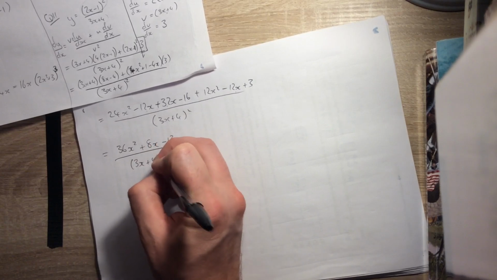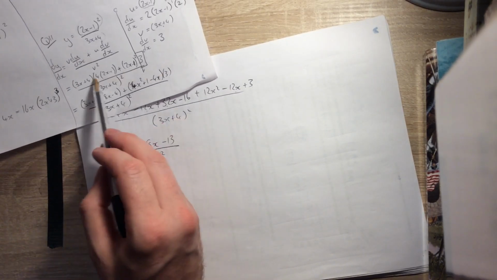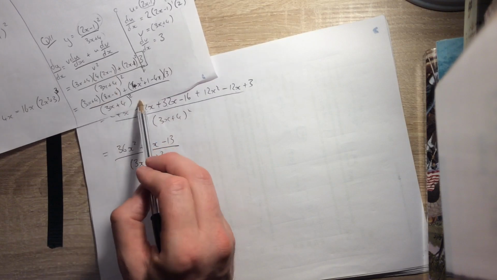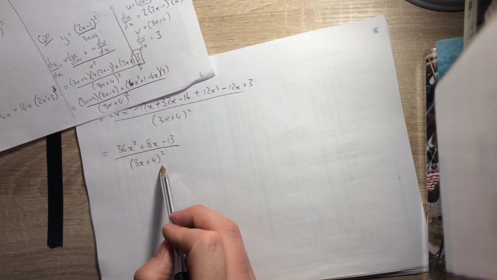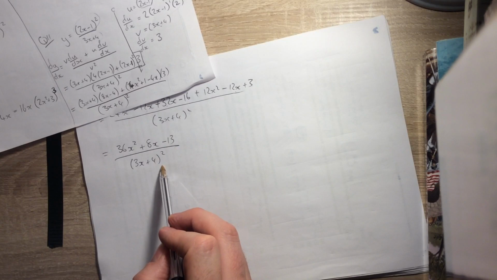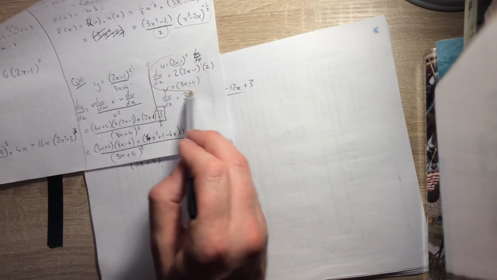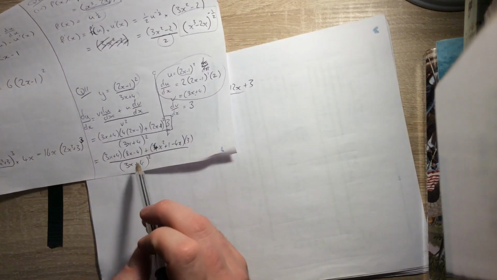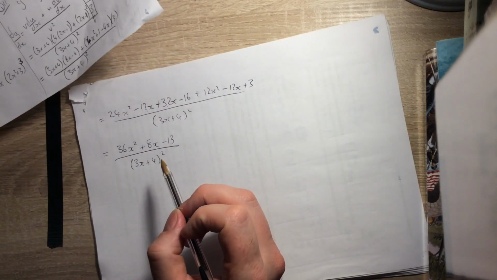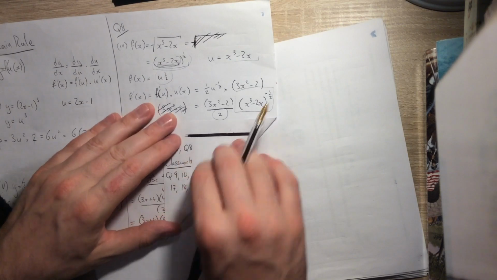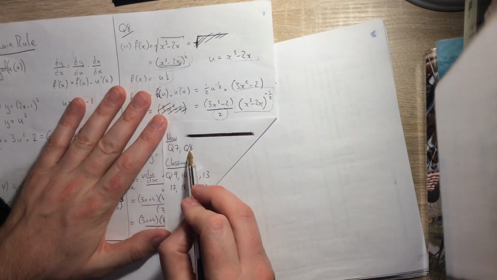Over 3x plus 4 squared. The back of the book might have left it something like one of these. I'm not too sure. Anyway, there's our derivative. And I suppose the point is the quotient rule here, but it is combined with our chain rule for u up here.